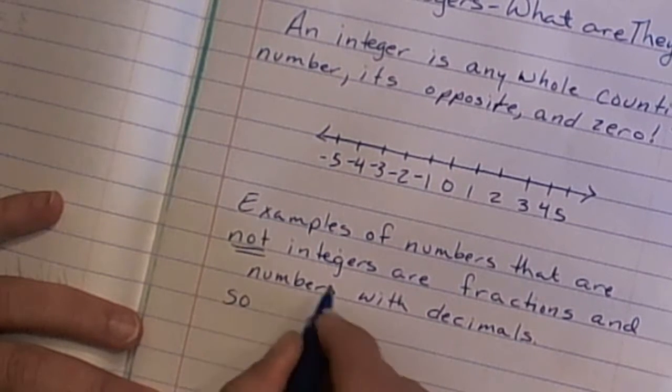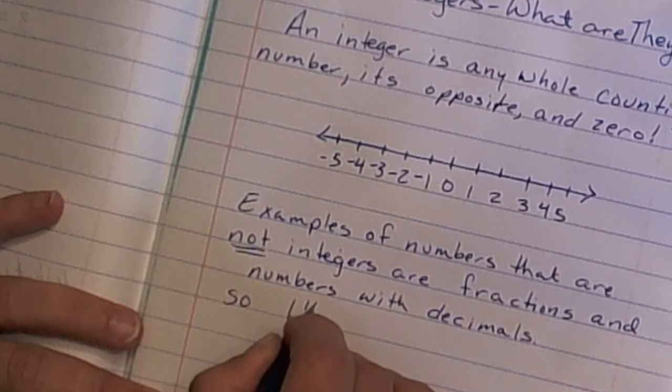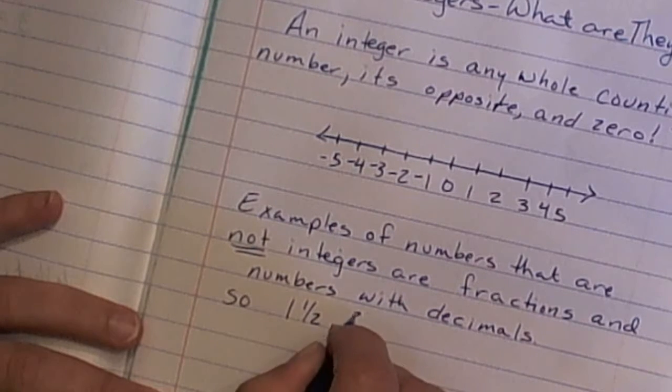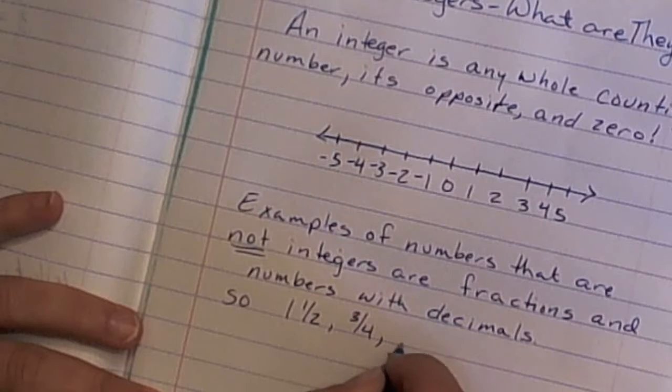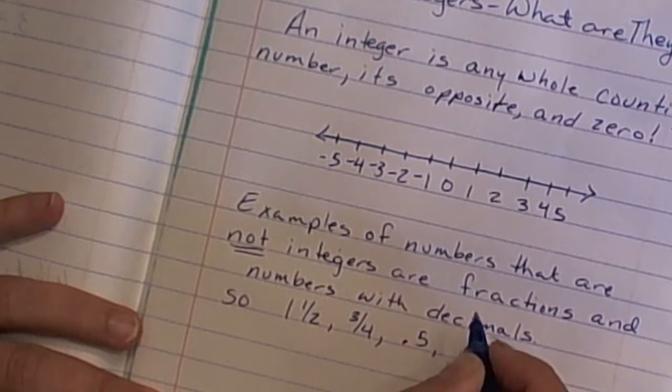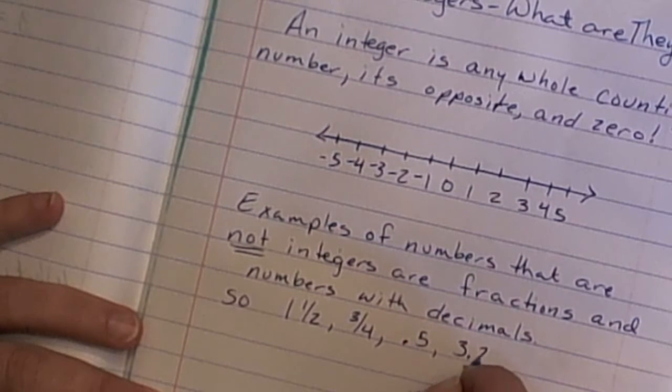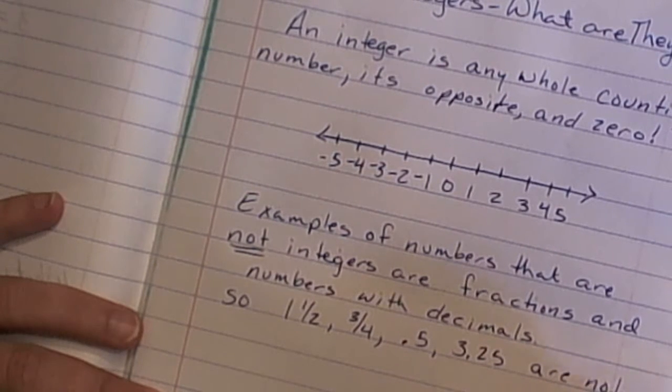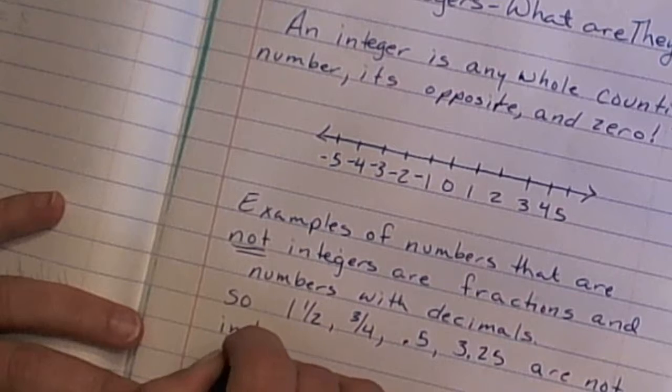So 1 1/2, 3/4, 0.5, and 3.25 are not integers.